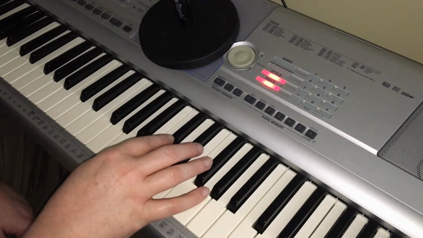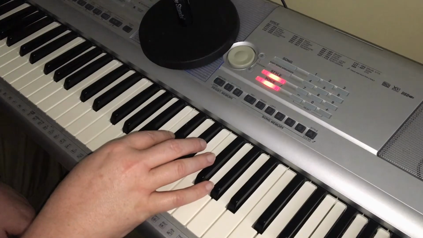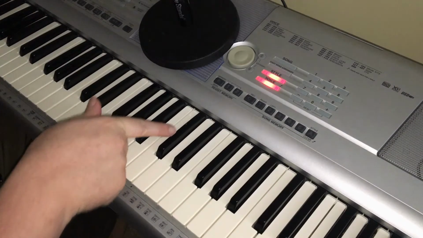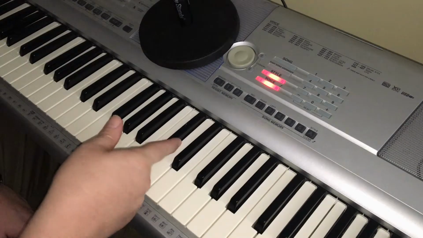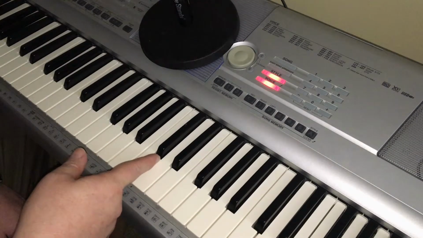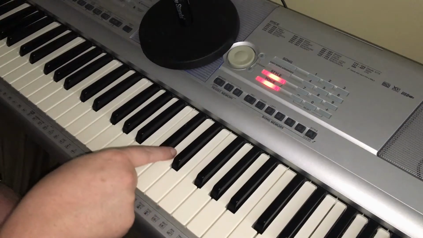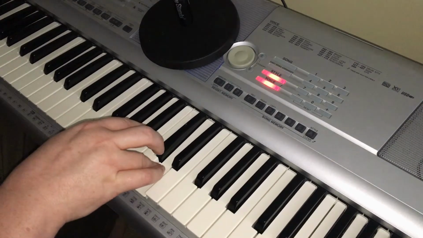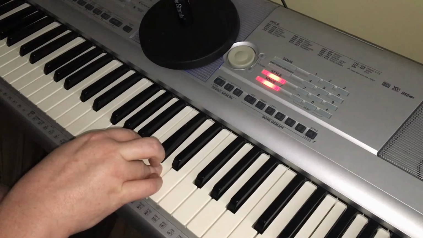So C to a C sharp, as we'll call this, is a half step. And then likewise, if I start on this black key and shift to the very next adjacent key, which is not this one, but rather the white key in the middle, that's also a half step.